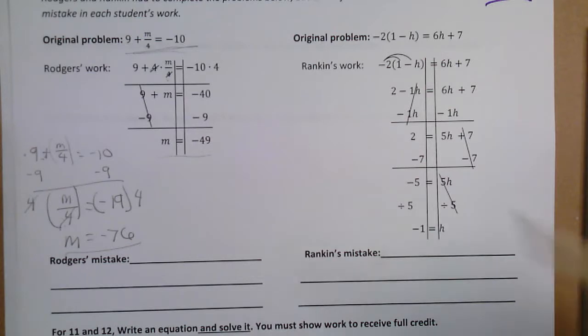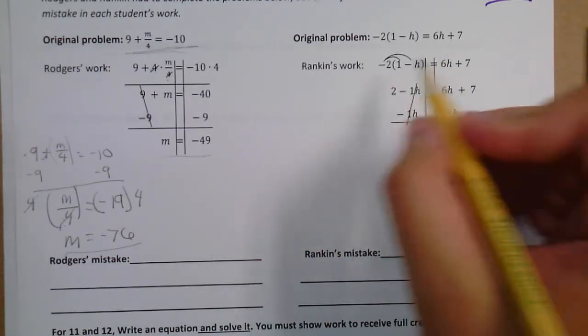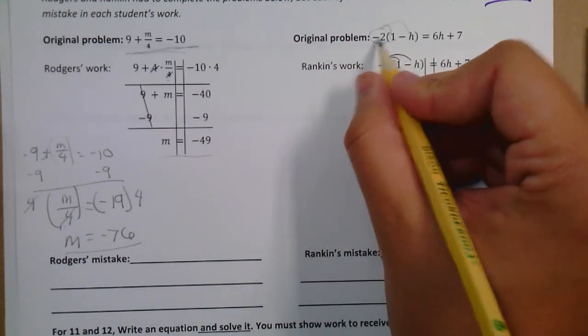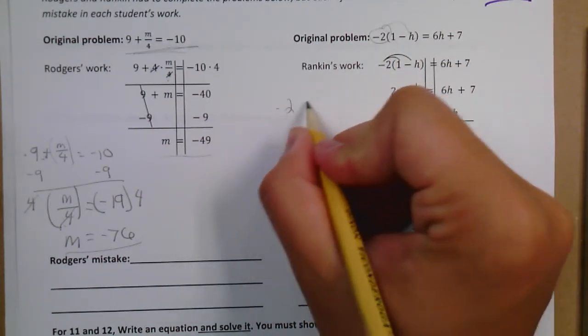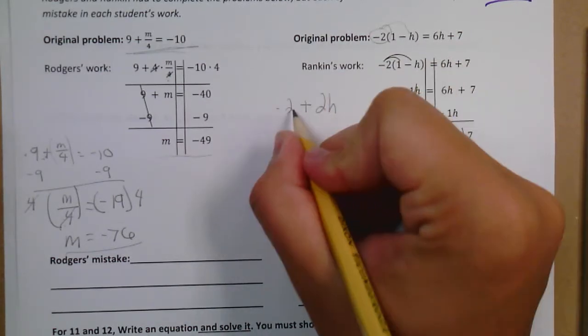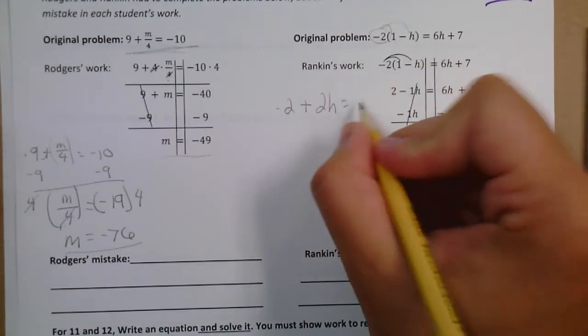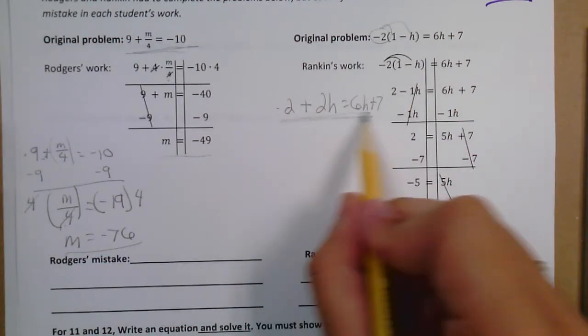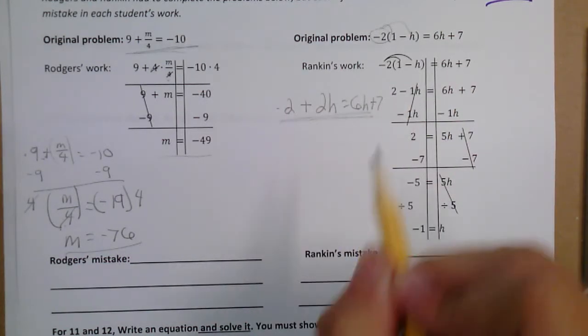So if you look at number 2 over here, you'd go through and say, okay, well, I need to distribute this 2. That's going to give me, what's negative 2 times 1? That's negative 2. What's a negative times a negative? Positive 2h. And then on the other side, I don't have to distribute anything. So right off the bat, I barely had to do any work. You could continue solving this, that's fine.